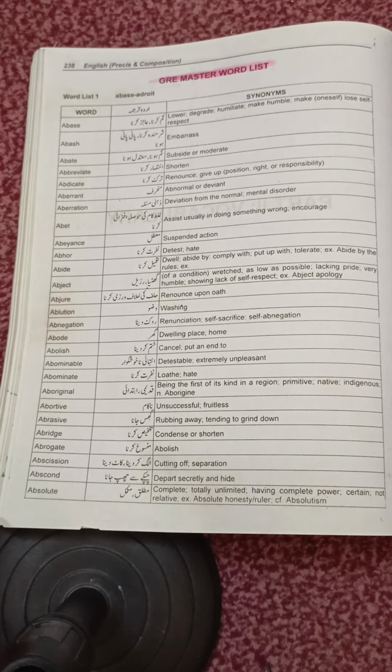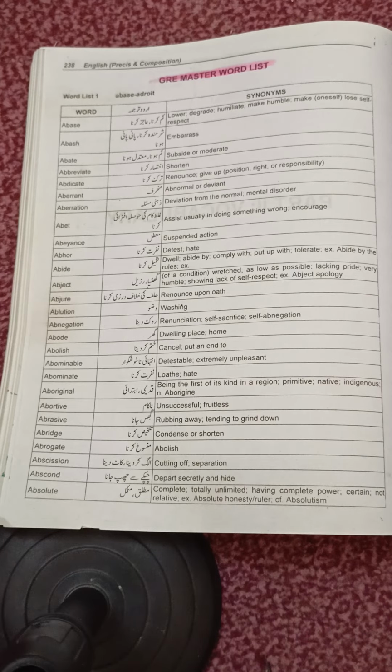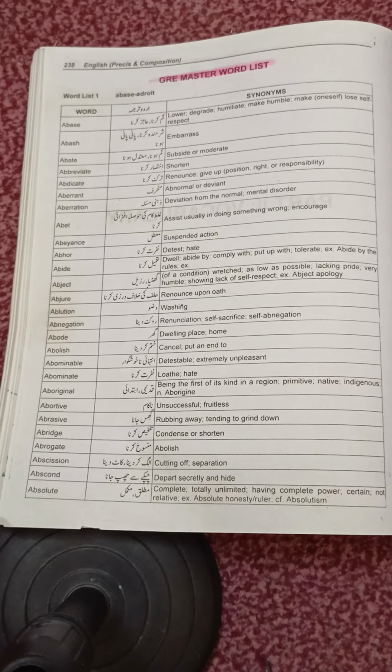So the first one is abase. Abase means degrade, humiliate. Next one is abash. Abash means embarrass. Next one is abate. Abate means subside or moderate. The next one is abbreviate. Abbreviate means to shorten. Next one is abdicate.